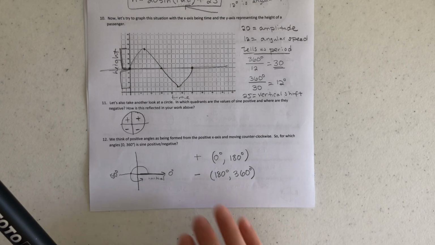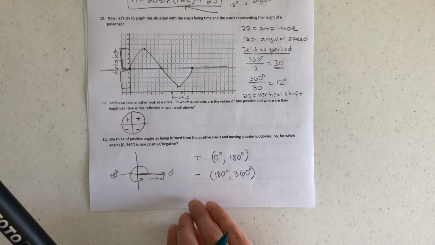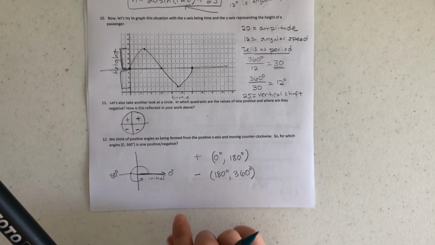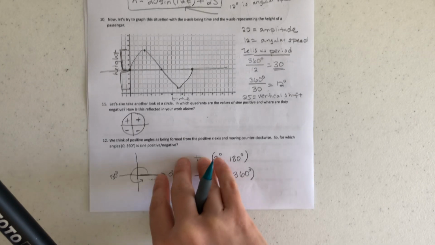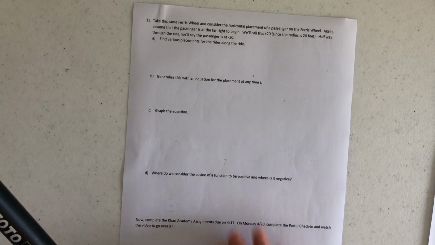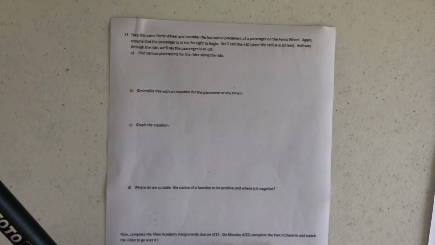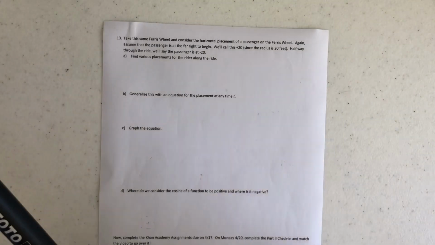Okay, so that is just kind of a brief overview of how a graph of sine would work and all the bits and pieces there. The last thing I want to do is to talk about cosine a little bit. So let's see how that would differ.